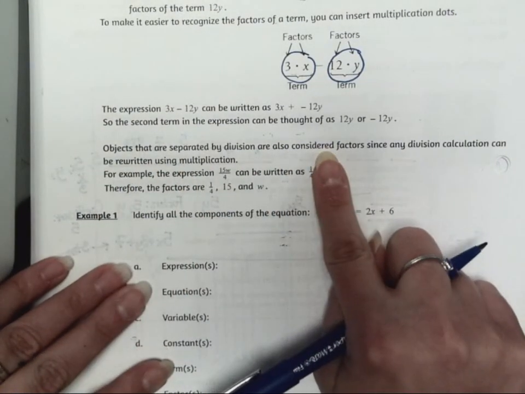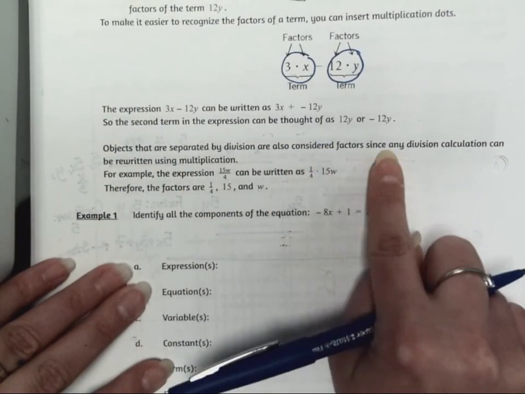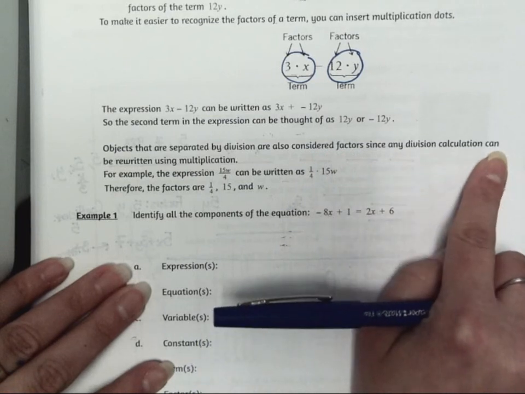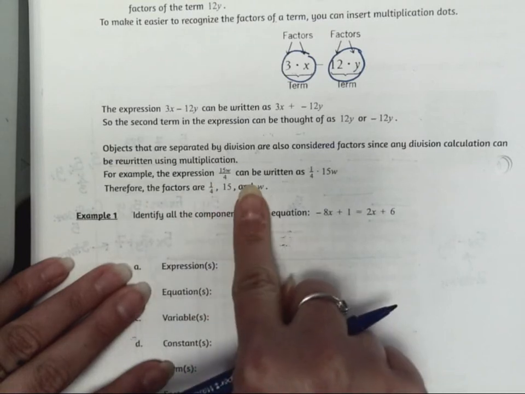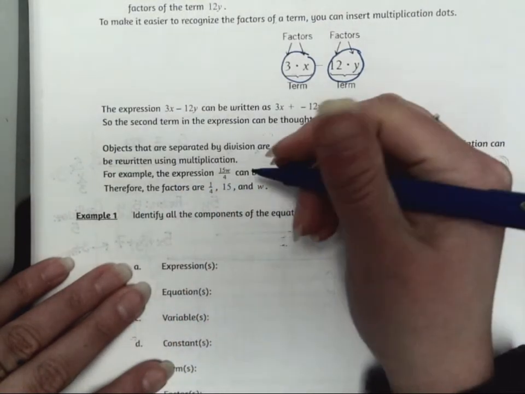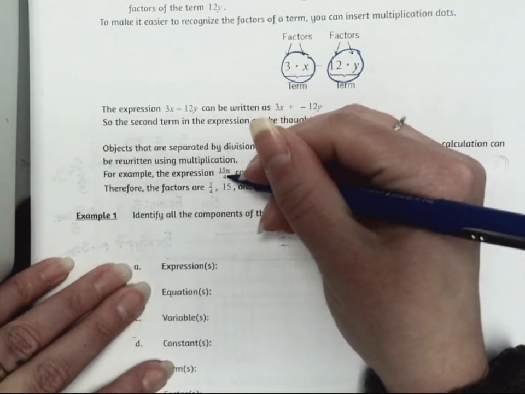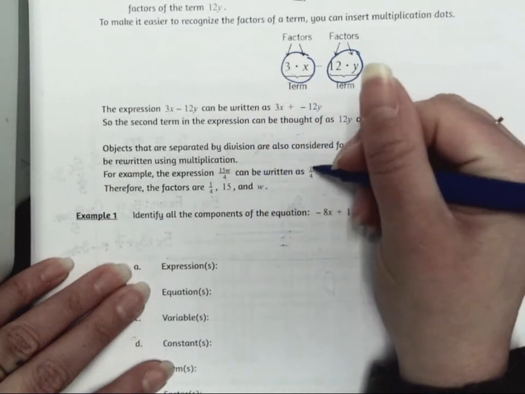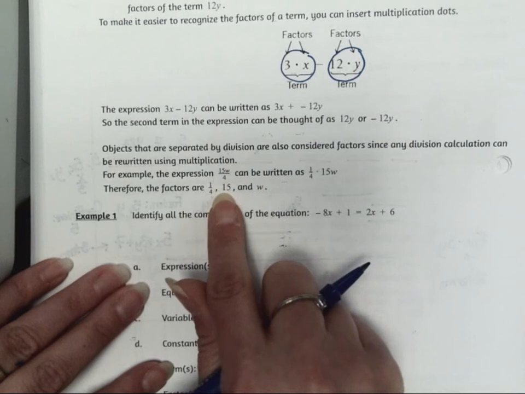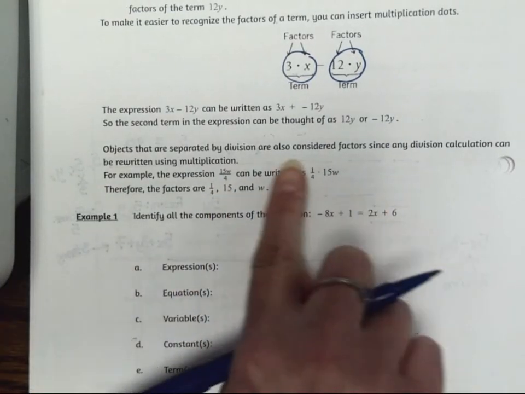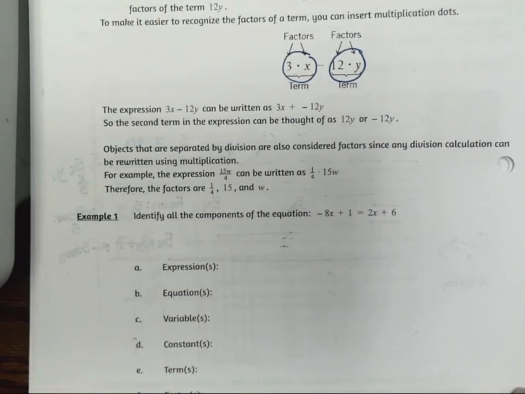Objects that are separated by division are also considered factors, since any division calculation can be written as multiplication. So for instance, for this one, we can think of 15w over 4 as this. So our factors here would be 1/4, 15, and w. We won't normally have any that crazy though.